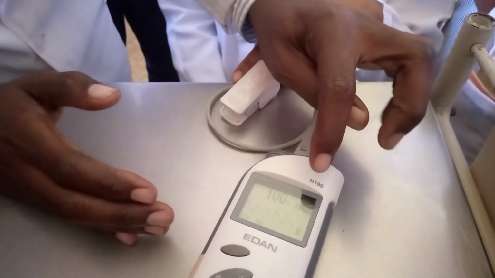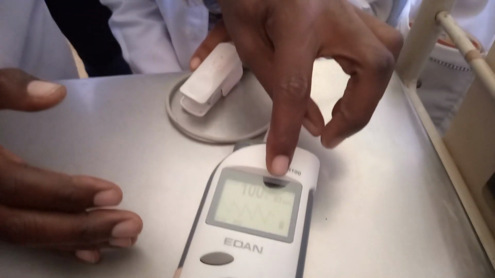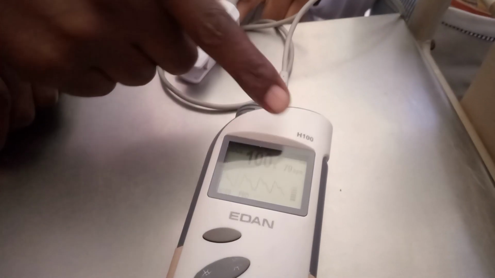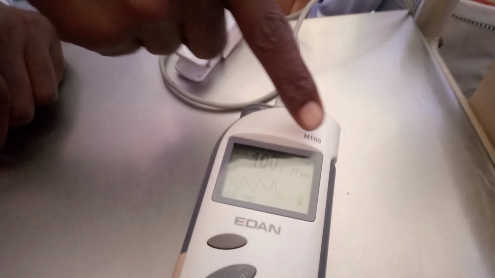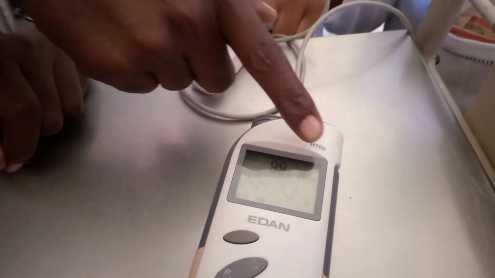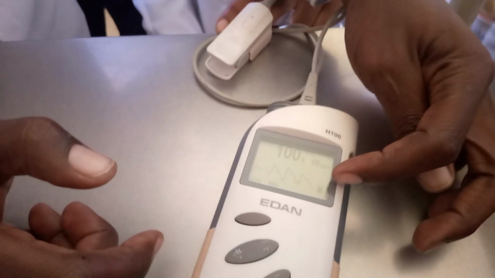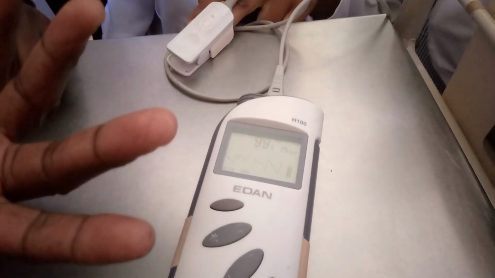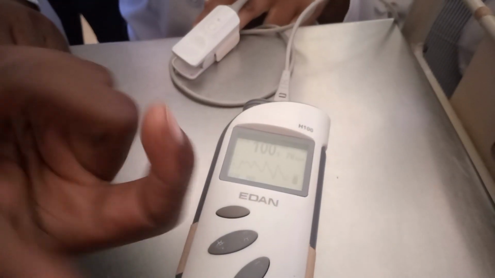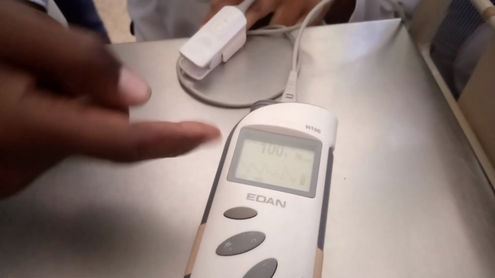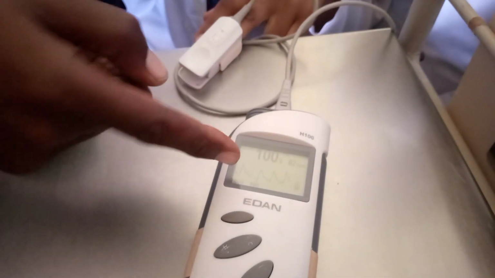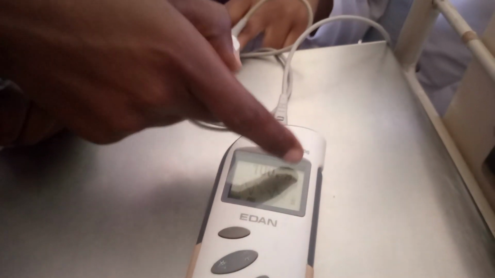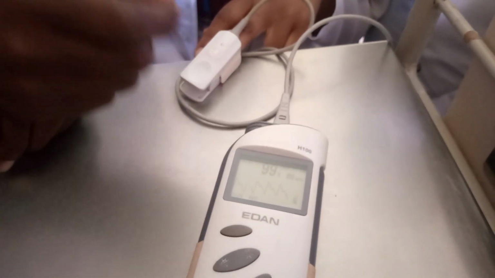Then, on the other hand, it will show you PR, which is pulse rate. It gives you the patient's pulse, which is 81 beats per minute, BPM. This here indicates that there is a pulse; it's pulsating, showing the strength. The waveform, as I said, shows how the intensity of light goes through the skin to find an artery so that you get these readings. This is how the pulse oximeter works.